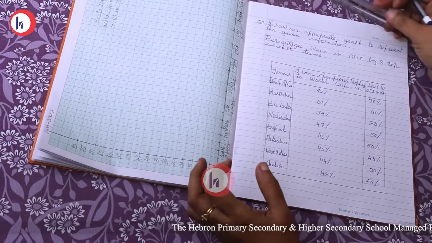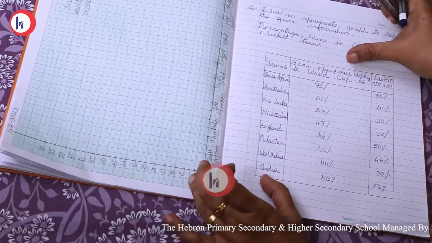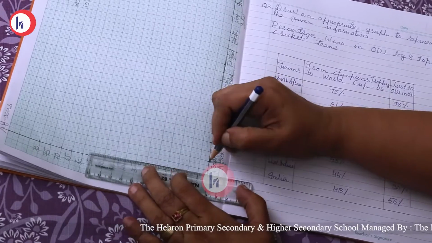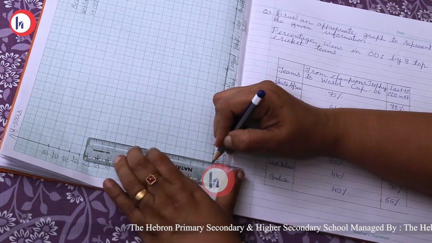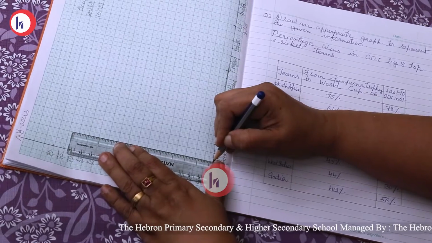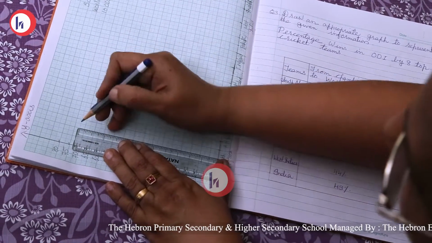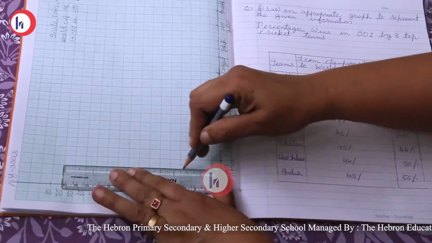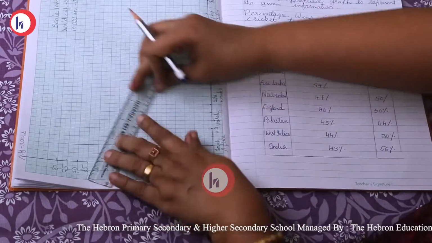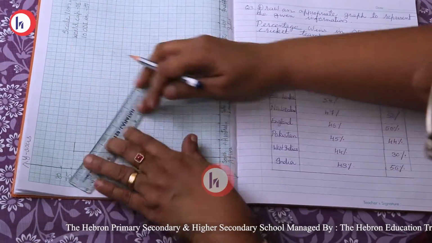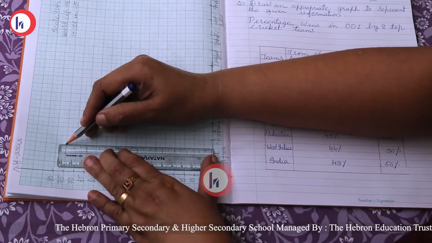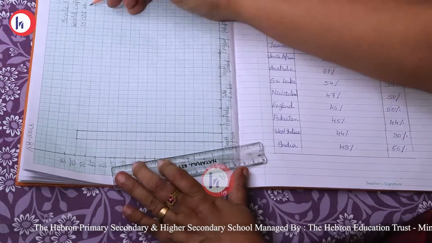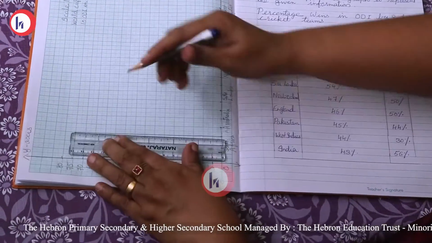Now see that South Africa is 75% in the first Champions World Cup. So 75 we have to mark, so 75 will come here. In the same graph we can now find out the ODI percentage, 78%.